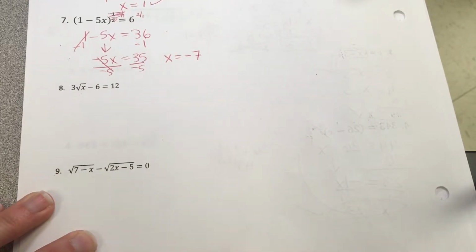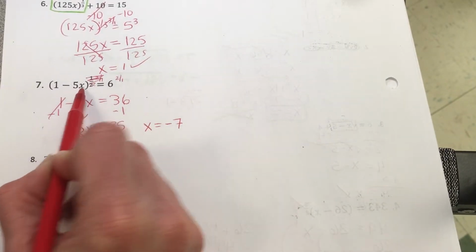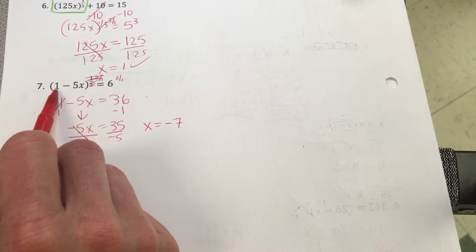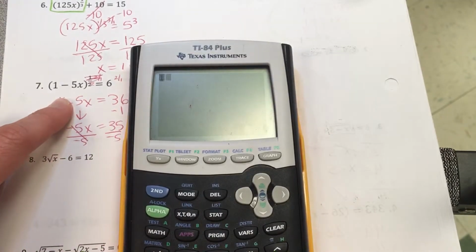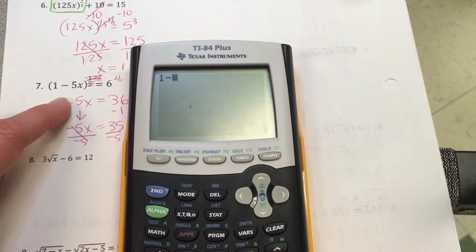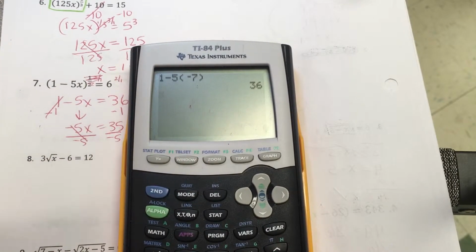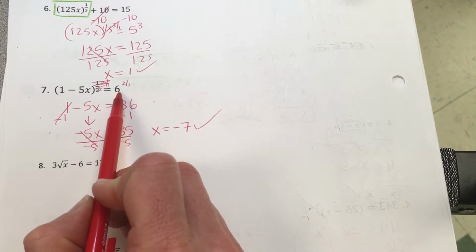Number 8, oh yeah, sorry, check. Negative 7, when you plug it in, what's negative 5 times negative 7? Positive, okay? And then when you add the 1, so sorry, here, best way to do it. 1 minus 5, parentheses, negative 7. So you're plugging in negative 7, press enter. And then I have to raise that to the 1/2, okay? Does that work? Right? 6, the original? Okay.